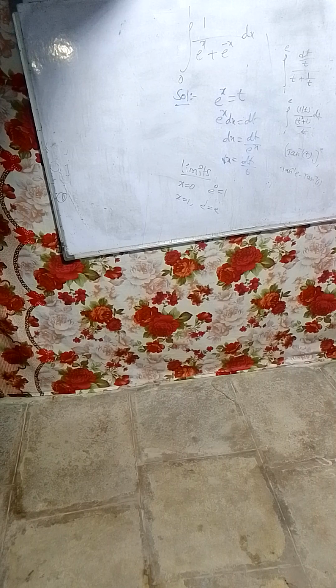Same problems, but the methods change. The different methods we are following, different integrals, so many methods are there. We should follow the different methods.